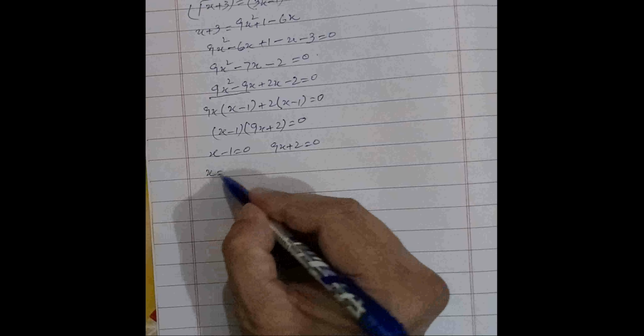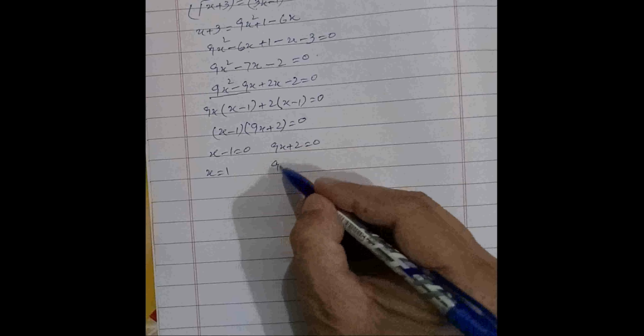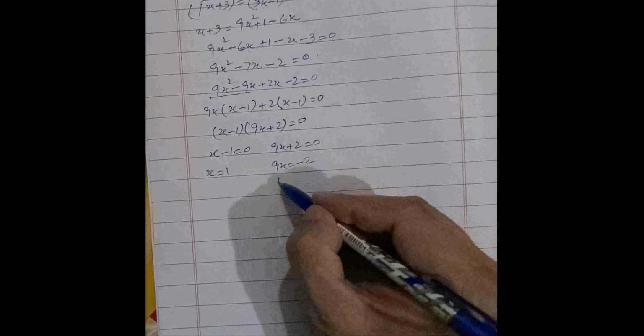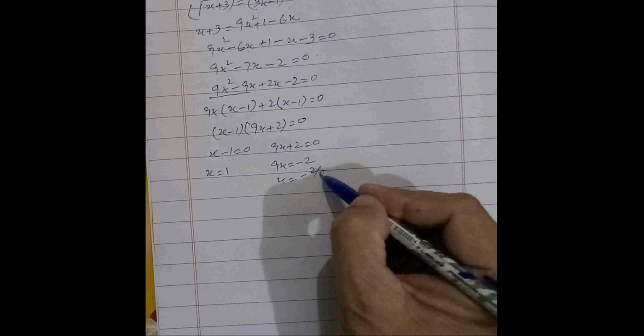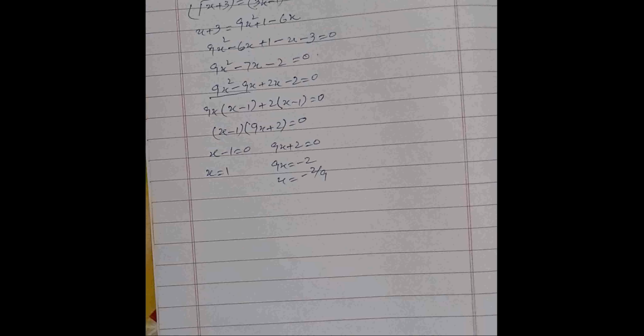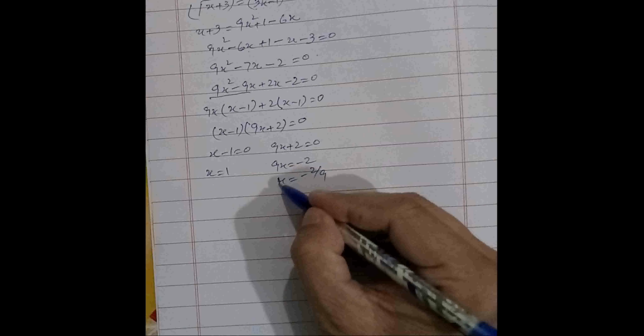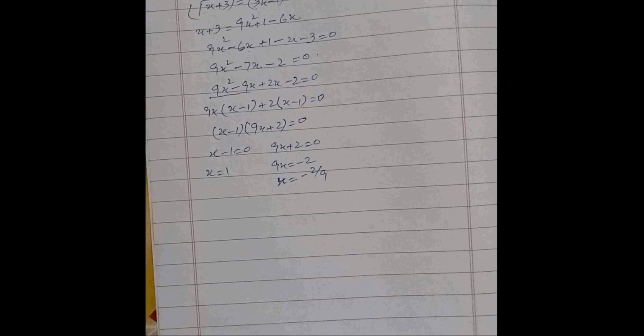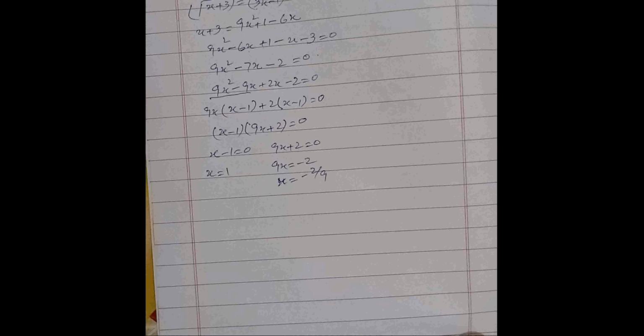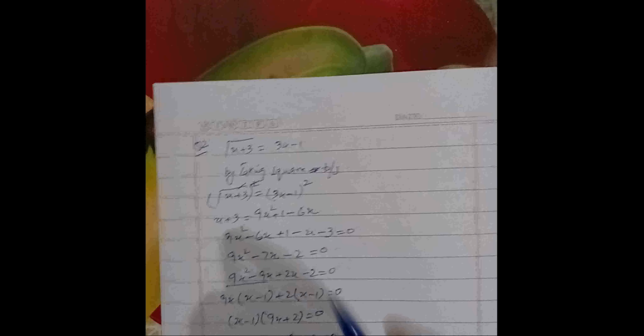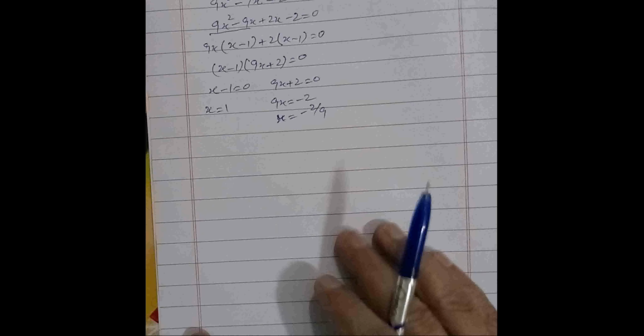Find the value of x. x is equal to 1 and 9x is equal to minus 2 and x is equal to minus 2 over 9. These are the two values of x, which is x is equal to 1 and x is equal to minus 2 over 9. And now we check these values by putting these values in the question.